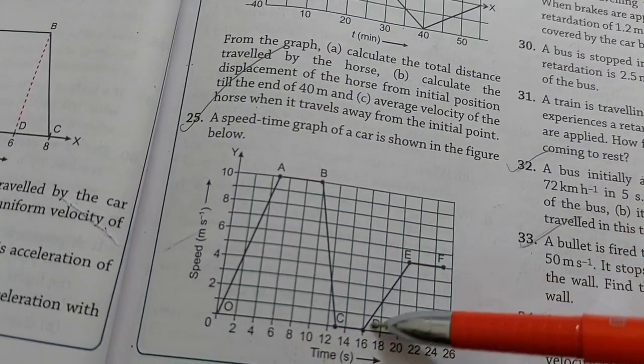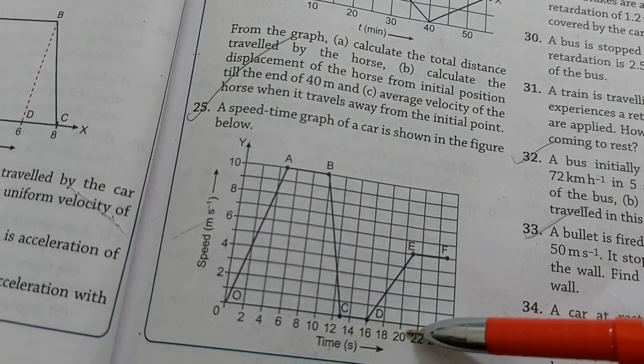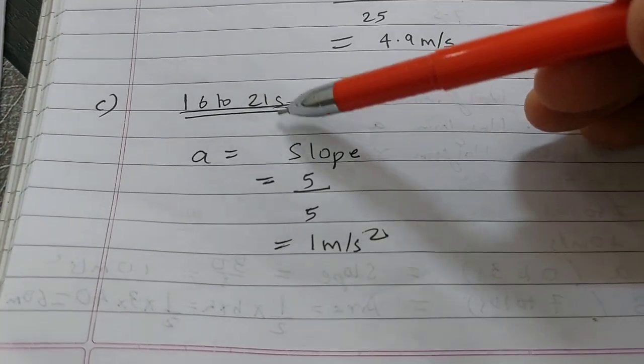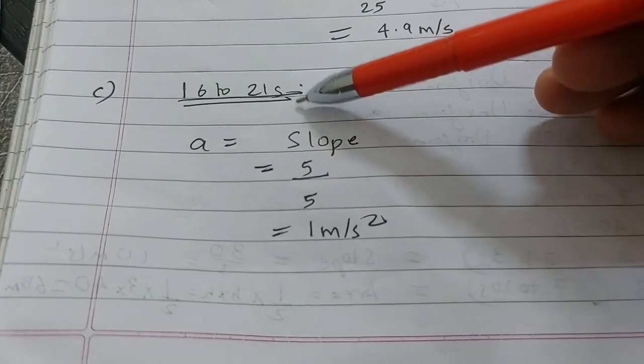Next, they want the acceleration of the car in section DE. DE acceleration will be slope, that is height upon base. That is 5 upon 5, 1 meters per second squared. Give the headings of time always.